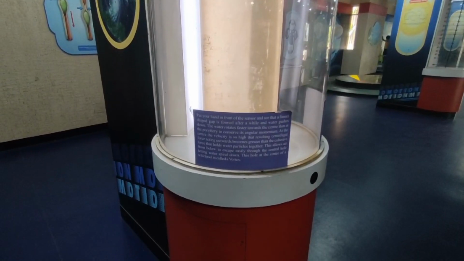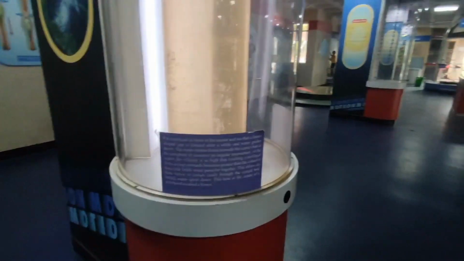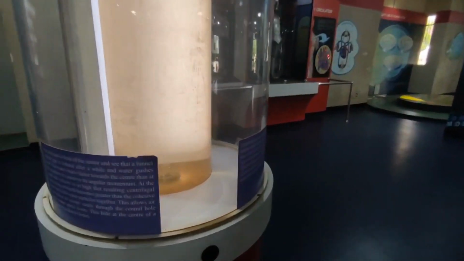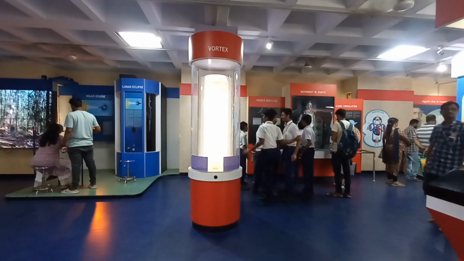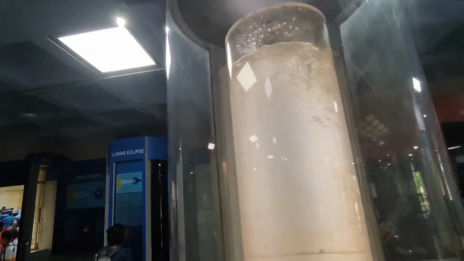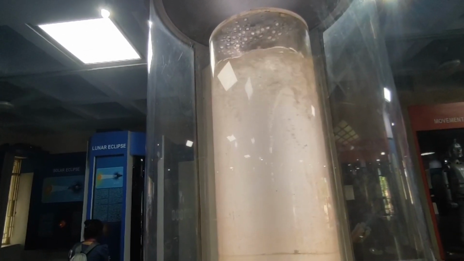You can see a large transparent chamber where a simulated tornado forms right before your eyes. In this large transparent tank filled with water, a vortex can be generated. You can see the water swirls down into a center drain, creating a whirlpool or water vortex. This visually demonstrates how fluid dynamics work in forming a vortex.